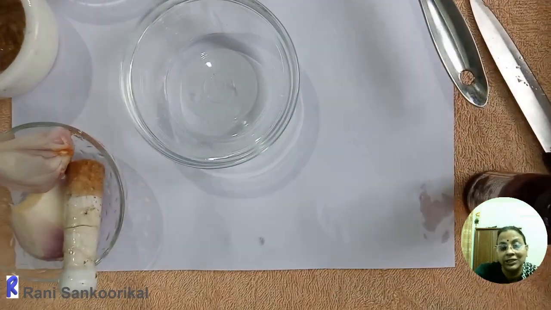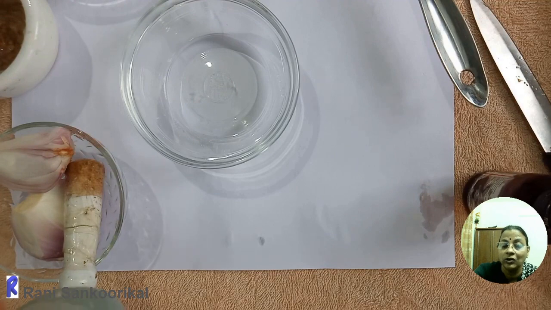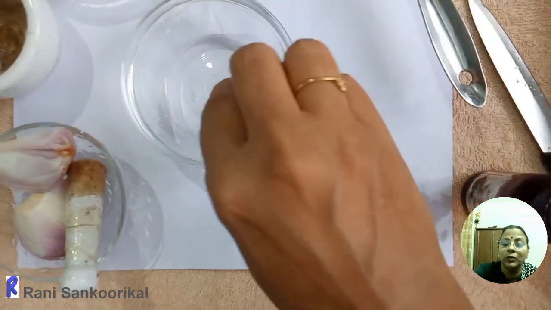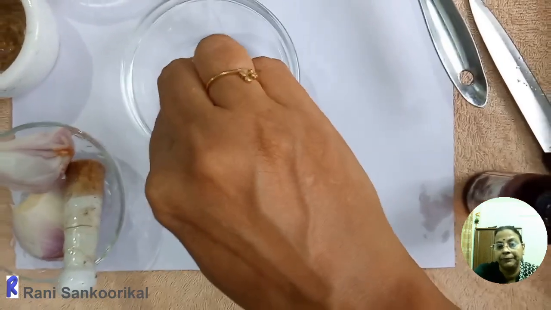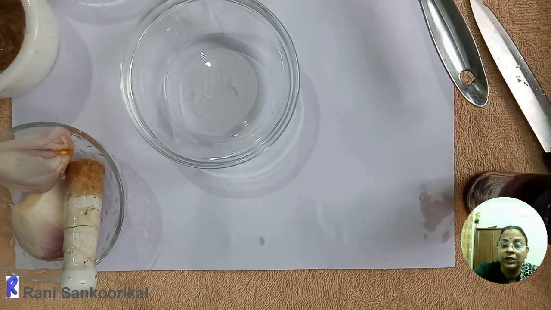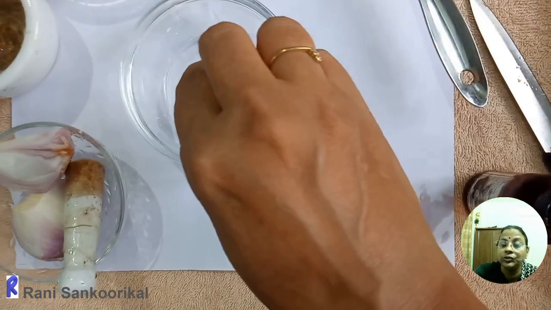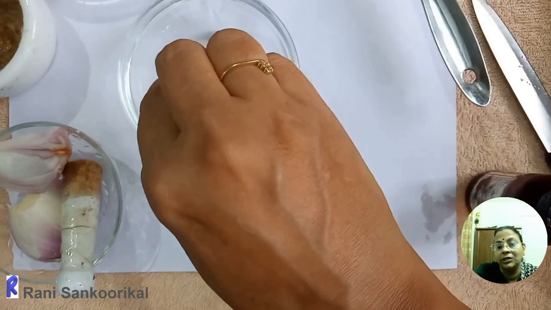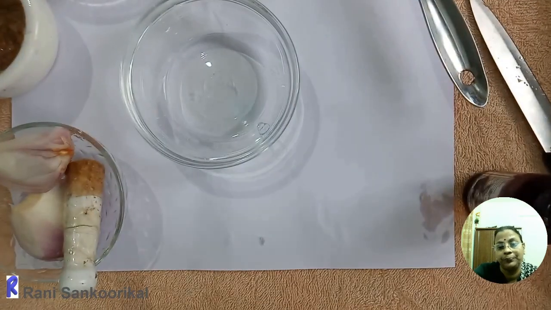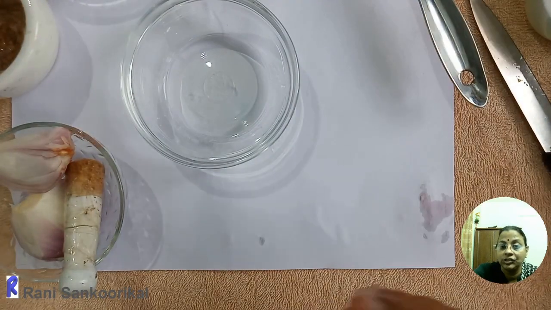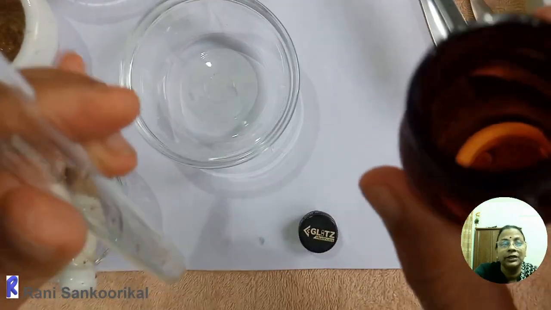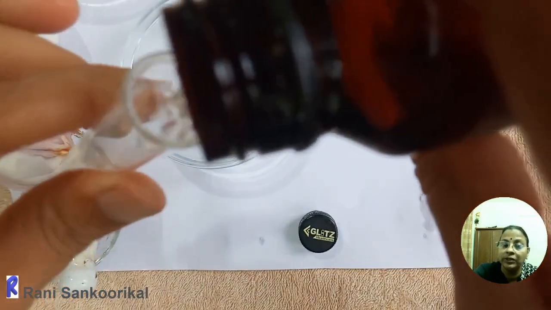When you are keeping it aside, make sure that it is not mixed by shaking it. Without shaking, slowly keep it aside. Here I am showing how to add onion solution into a half-filled ethanol containing test tube. First take the test tube, then half fill it with ethanol.